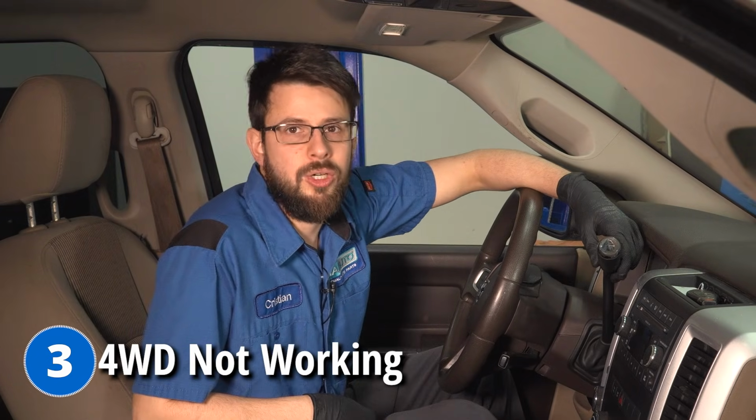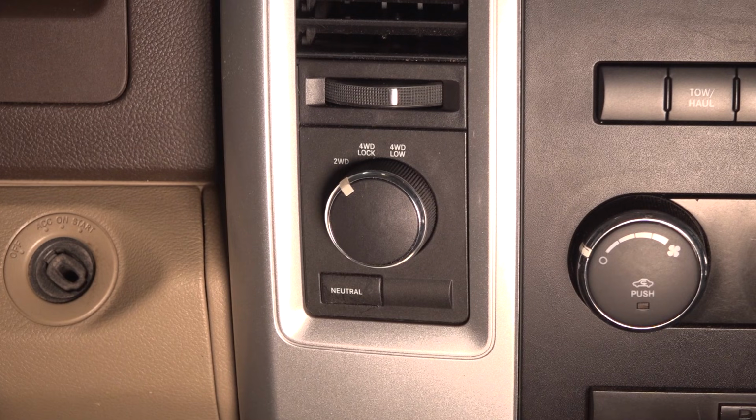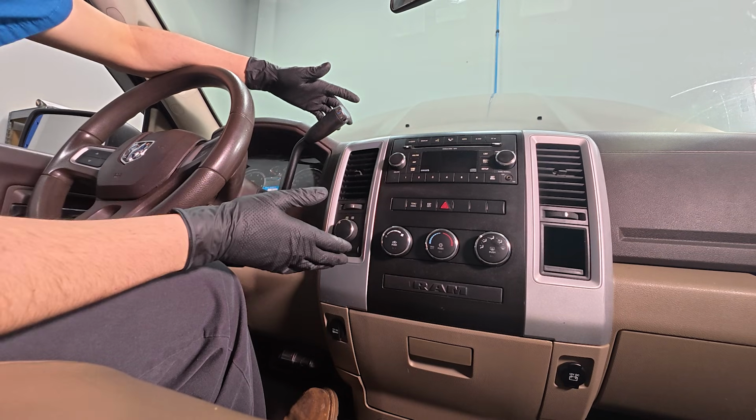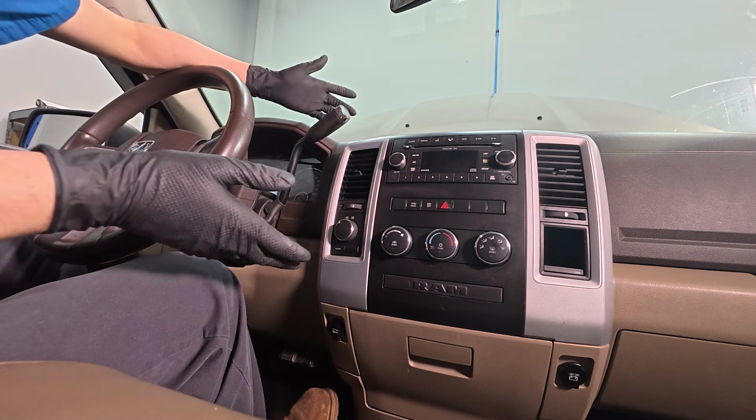Our third problem is going to be the four-wheel drive, of course on four-wheel drive trucks only. Now, the switch on the dash is typically okay. What happens is the motor on the transfer case fails internally or some wires that lead to it corrode. So diagnose it properly and then the replacement of the motor should fix your problem, because otherwise you either don't have four-wheel drive or you end up being stuck in four-wheel drive depending on when the motor quits working.